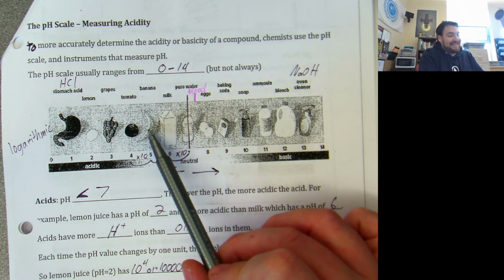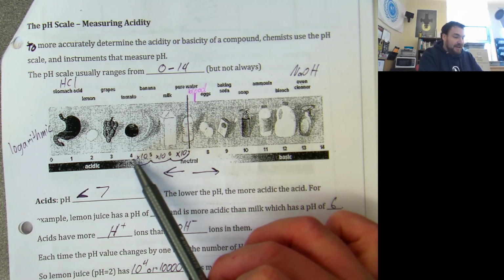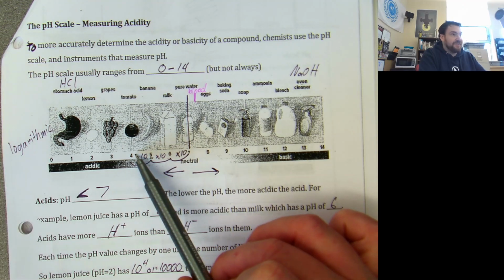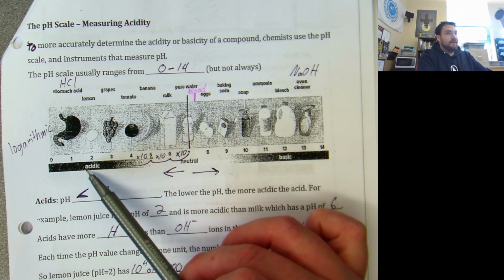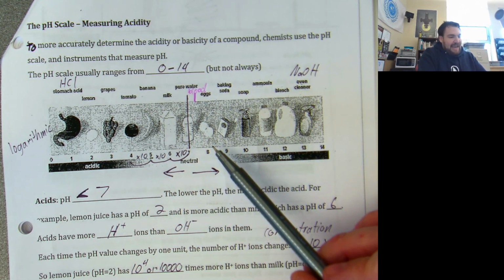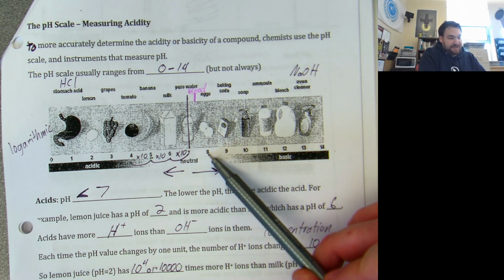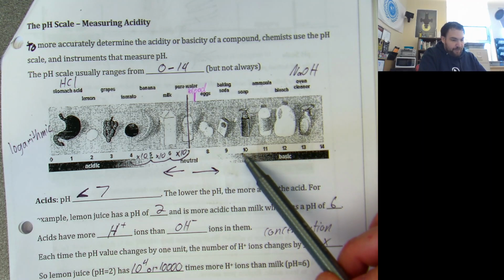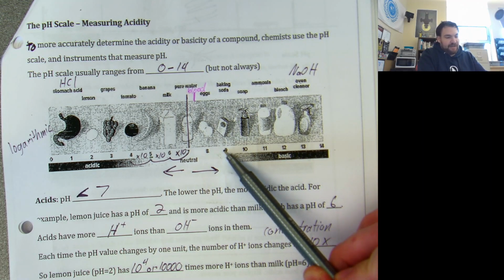A banana is 10 times more acidic than milk is. A tomato is 10 times more acidic than a banana is. So as you move down the scale, you're jumping multiples of 10. The same is true the other way. Eggs are 10 times more basic than water. Baking soda is 10 times more basic than eggs. Soap, 10 times more than baking soda.